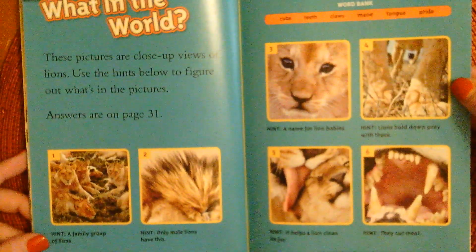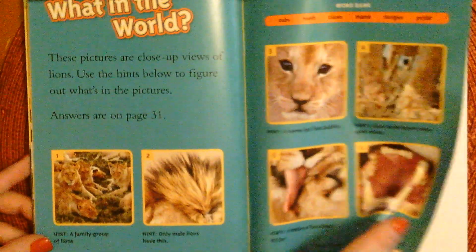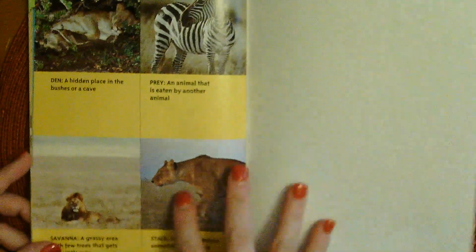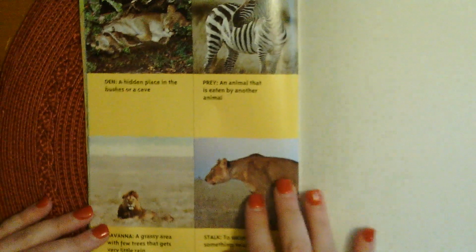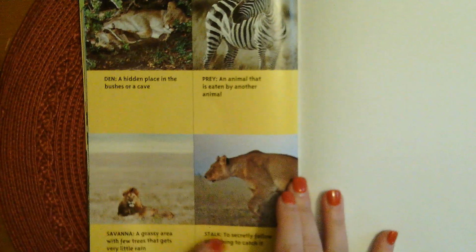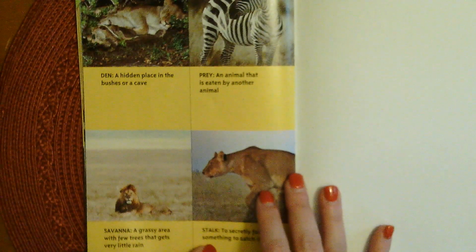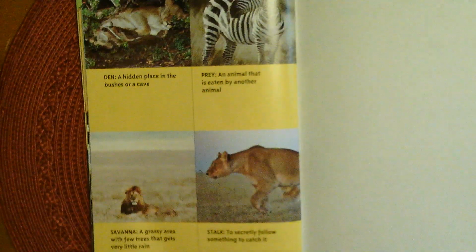Okay, so try and retell some of the things you learned to someone in your house, answering these questions about lions. And then the last nonfiction text feature we're seeing here is our glossary. It's taken important words from the book like den and prey and savanna and stalk, and it lists the definition.